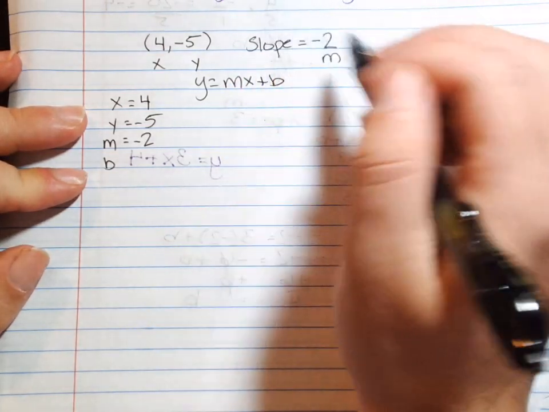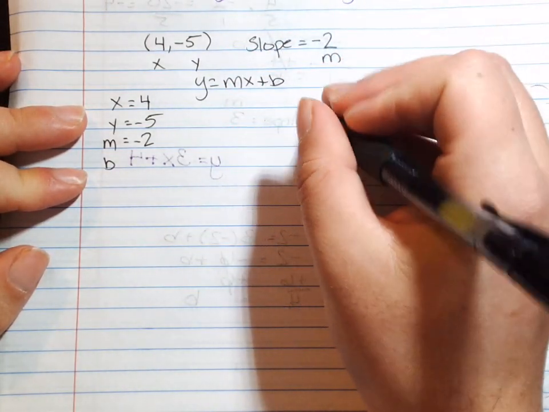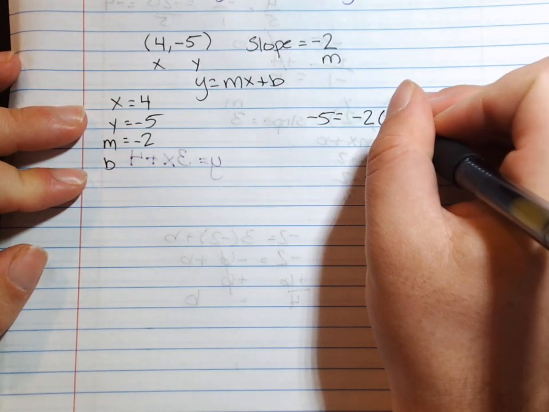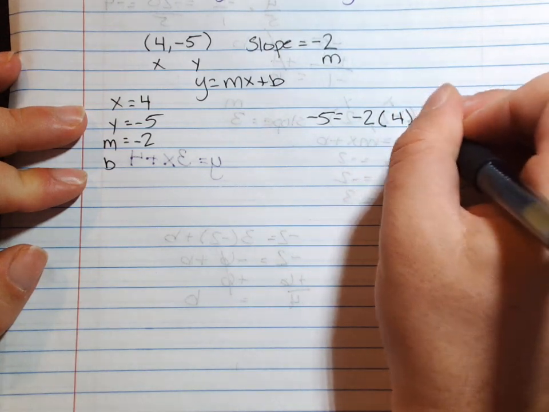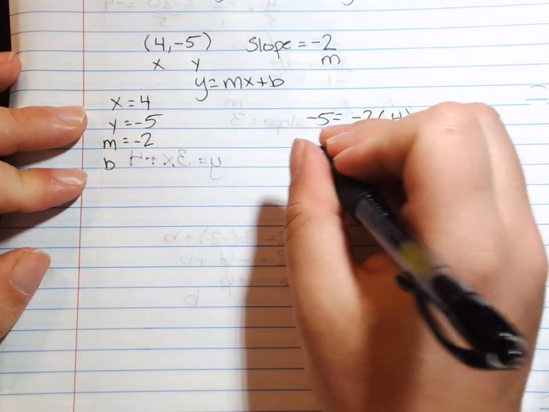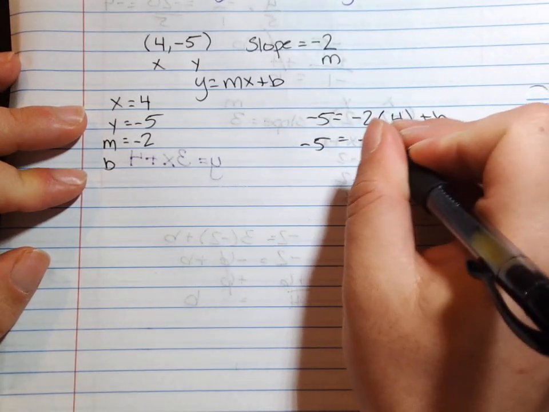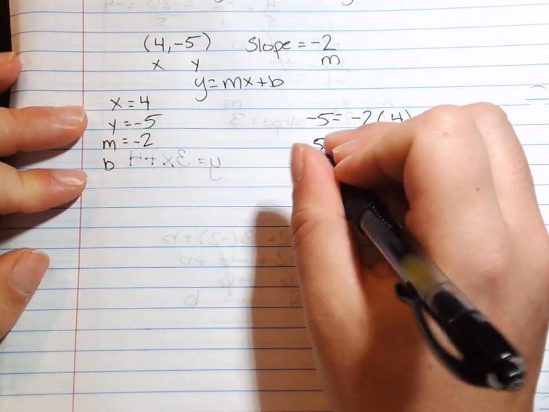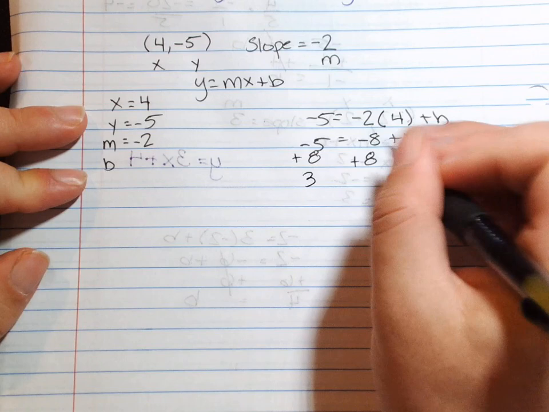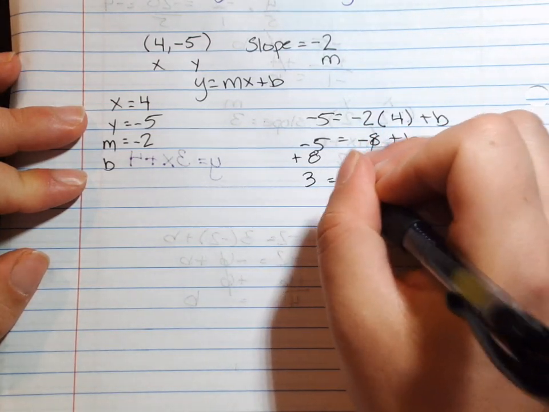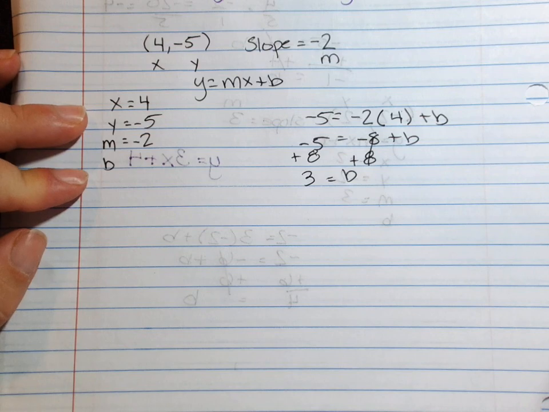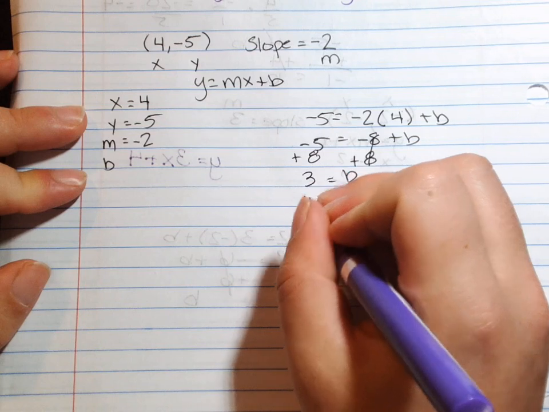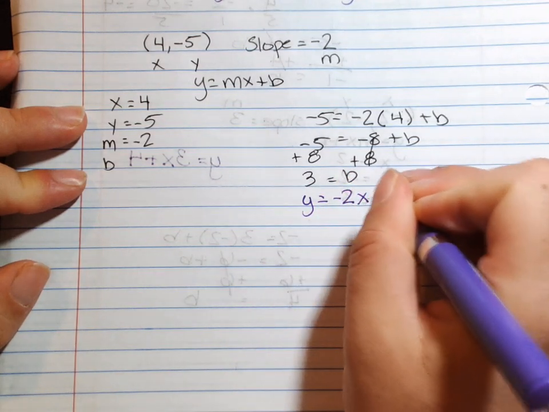So I'm going to put in what I've got. I'm going to say -5 equals -2 times 4 plus b. -5 equals -8 plus b. I'm going to add 8 to both sides. -5 plus 8 is 3. These will cancel, so which means b equals 3. And I'm going to rewrite my equation. y equals negative 2x plus 3.